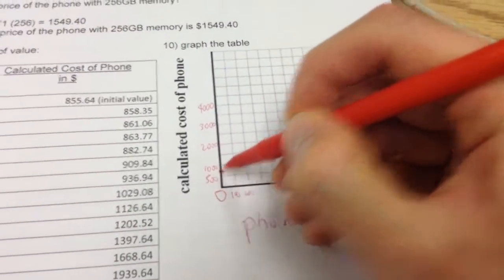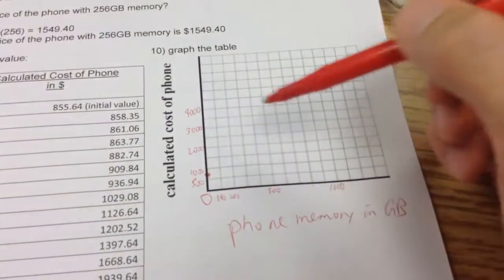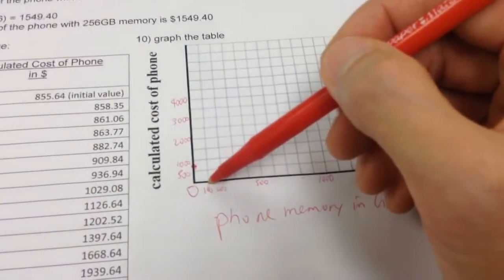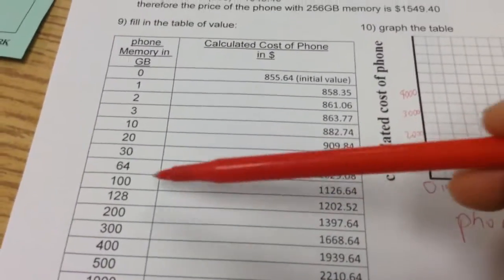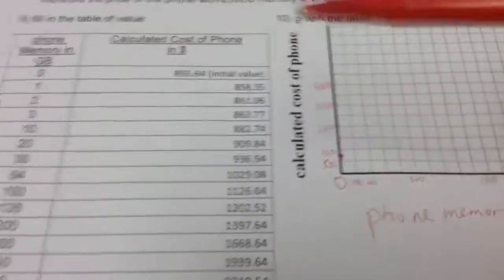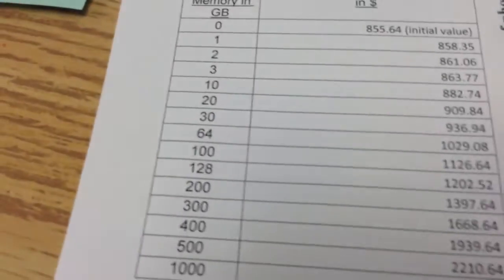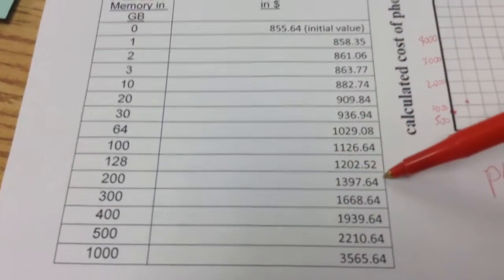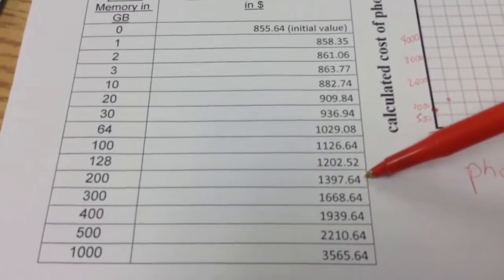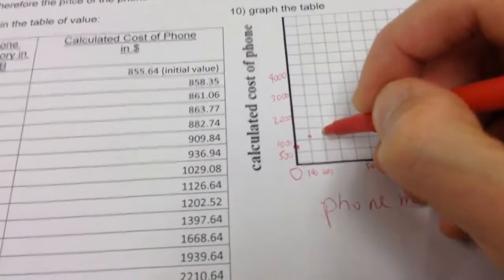So that's the initial value. Somewhere here, it's good enough. Right? 1, 2, 3. Well, they're all bunched up together. So maybe we'll go to the 100, 1,000. What's the value for 100? 100 gives you 1126.64. So 1126.64 maybe here. All right. 200 gives you 1397.64. All right. 200. So maybe here.